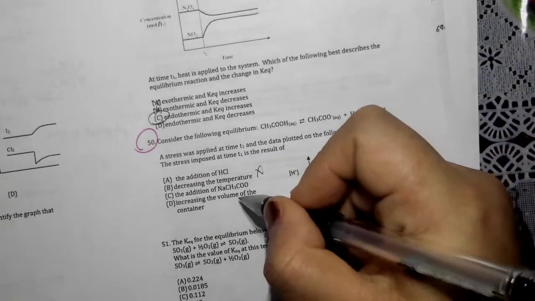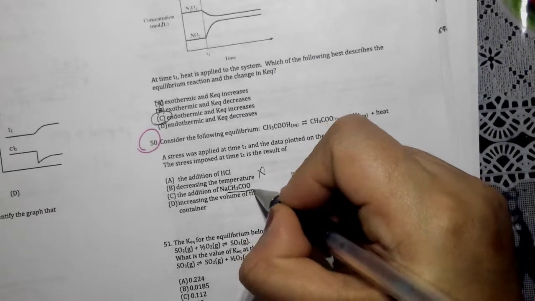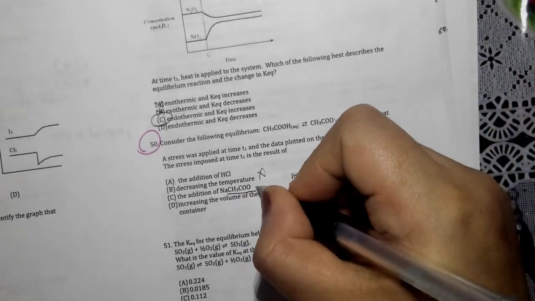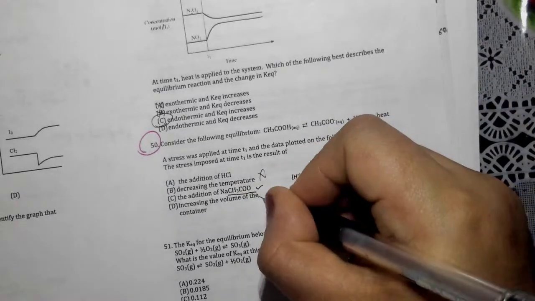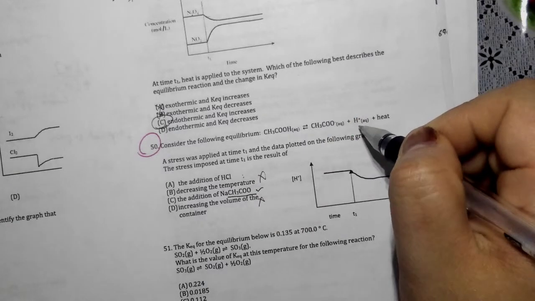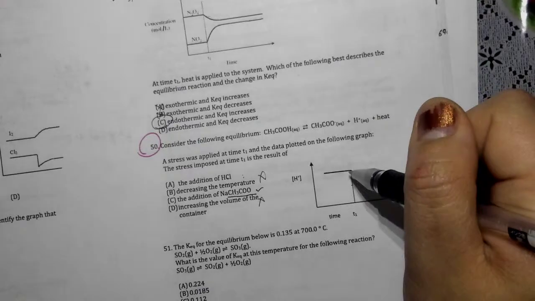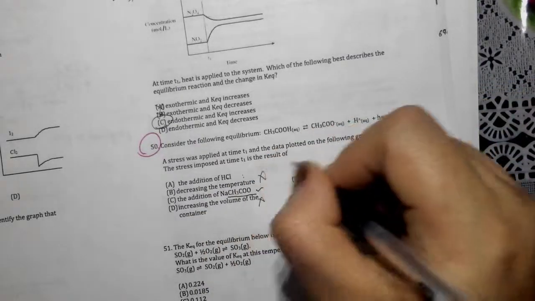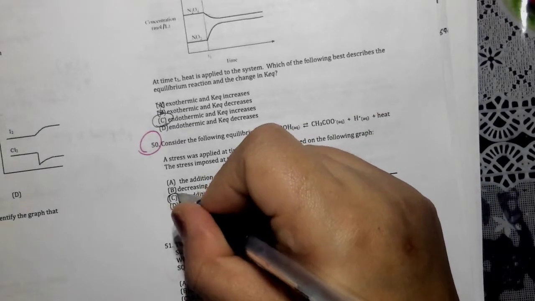Okay, adding of this. Yes, that would be the CH3COO part. So that would be it. Volume had no effect, no gas. Okay, adding of HCl. If you add HCl, it's the same thing as adding H plus, but like I said, it doesn't quite look like it because if you add H plus, it's going to spike. It doesn't spike on this one. So it is C.